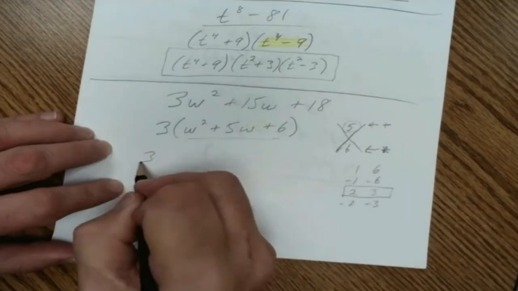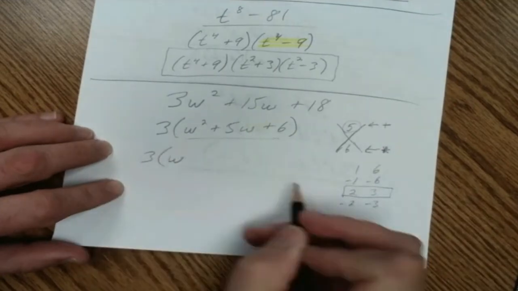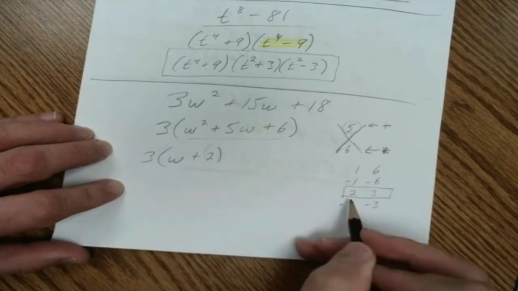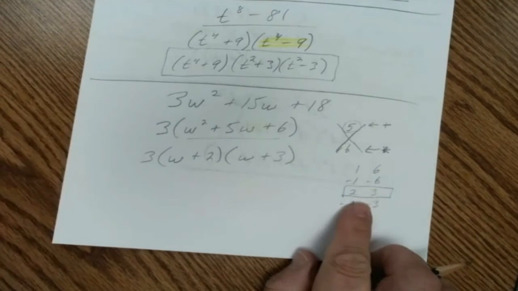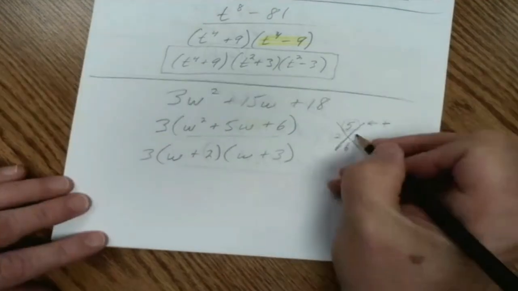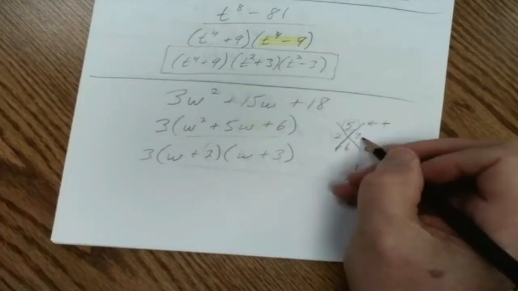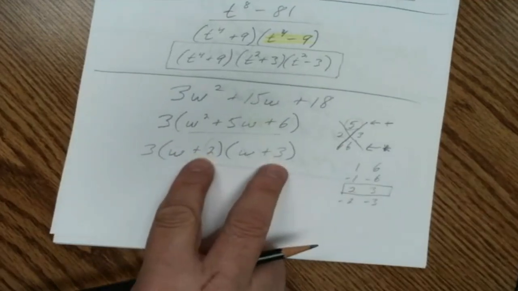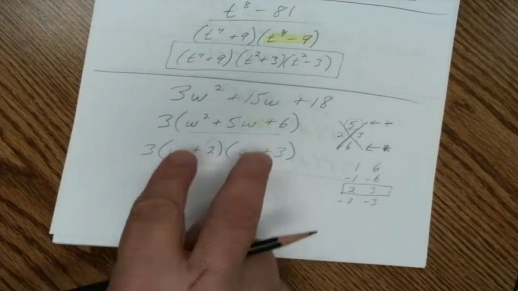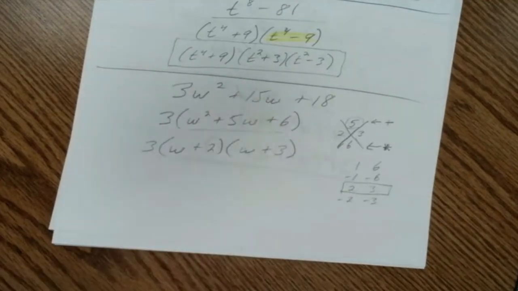So that means the factors are W plus 2 and W plus 3. So 2 and 3. 2 and 3 multiply to be 6. 2 and 3 add to be 5. So that's the two numbers that this will factor into. So this factored all the way to that.